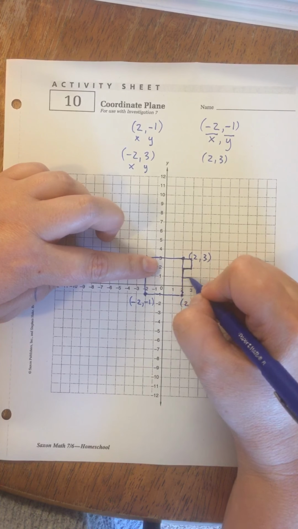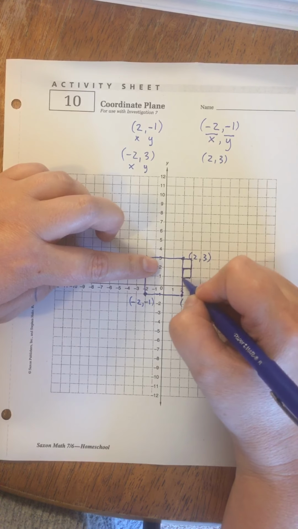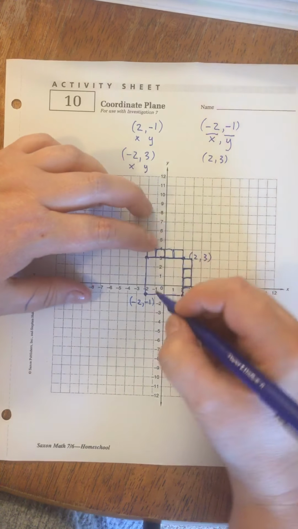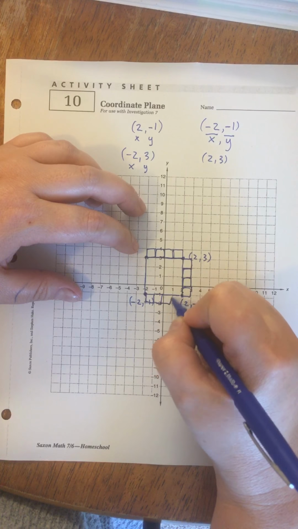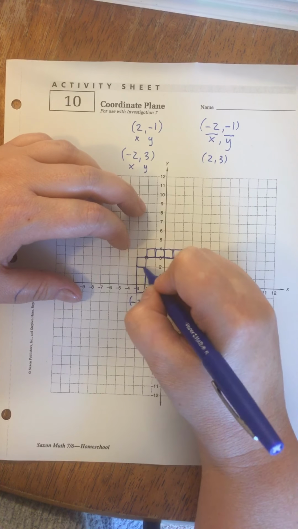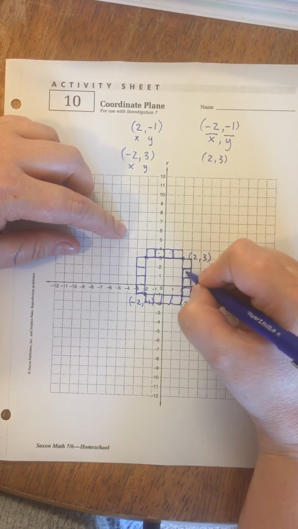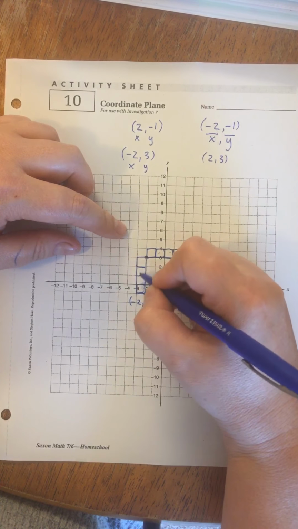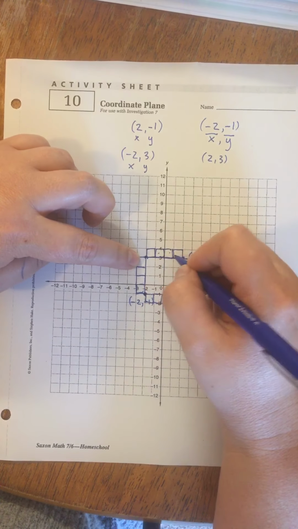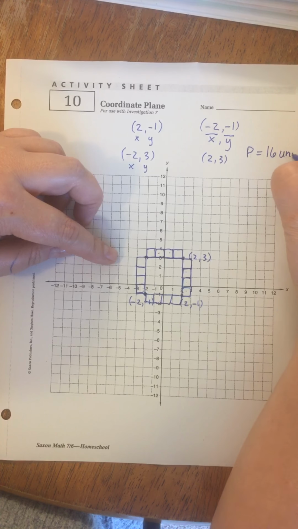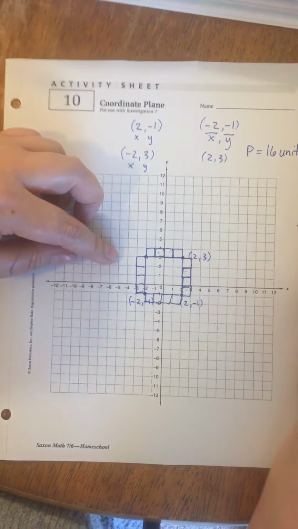So we have 1, 2, 3, 4. Oh, and we have 1, 2, 3, 4. So that common sense says if it's 4 here and 4 here, then it's also going to be 4 here and 4 here. 1, 2, 3, 4. So what's the perimeter? 1, 2, 3, 4, 5, 6, 7, 8, 9, 10, 11, 12, 13, 14, 15, 16. 4 times 4 is 16. So the perimeter is 16 what? Units. 16 little squares. Okay?